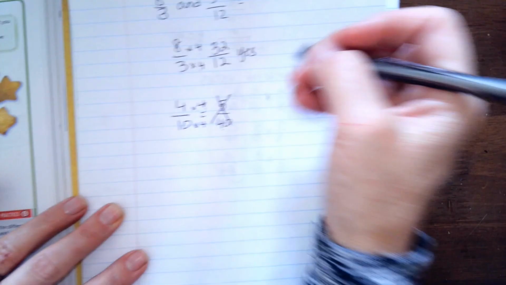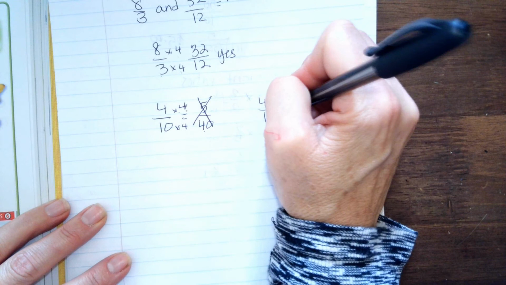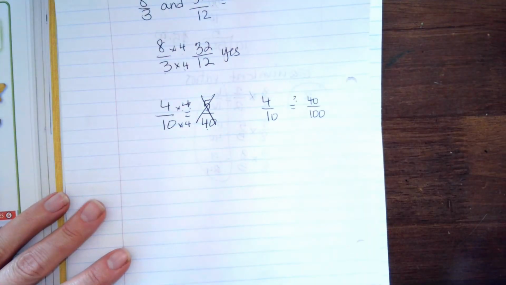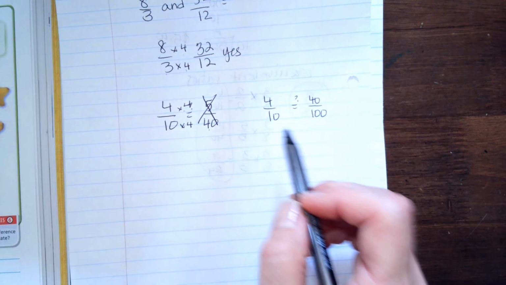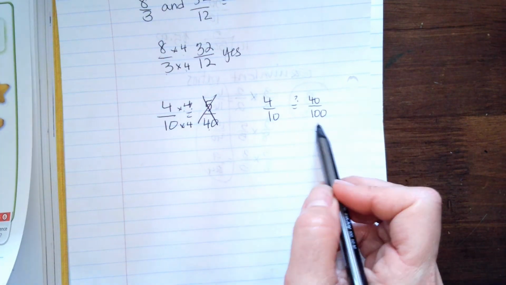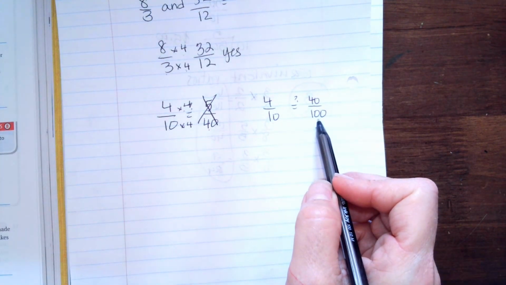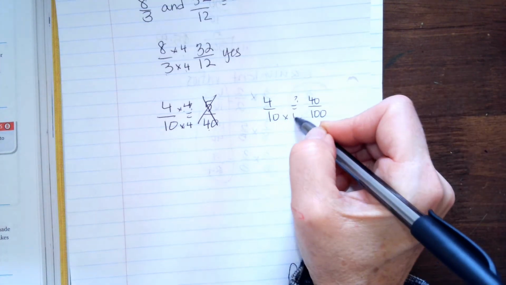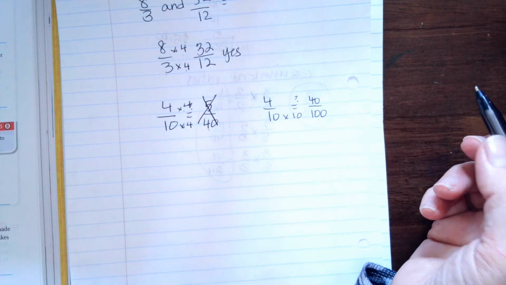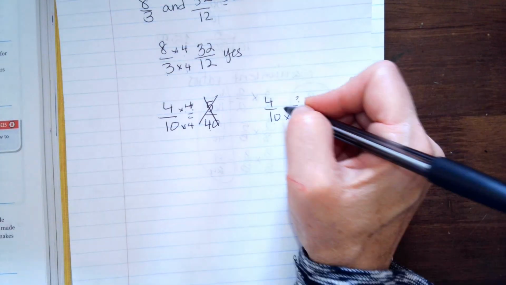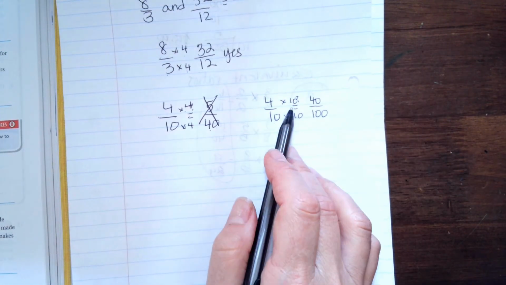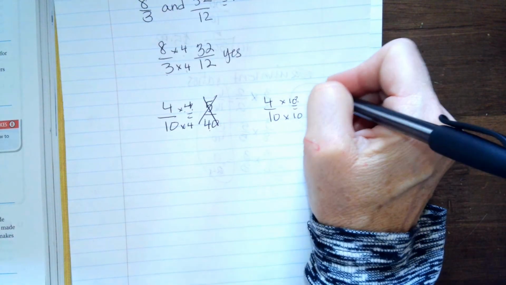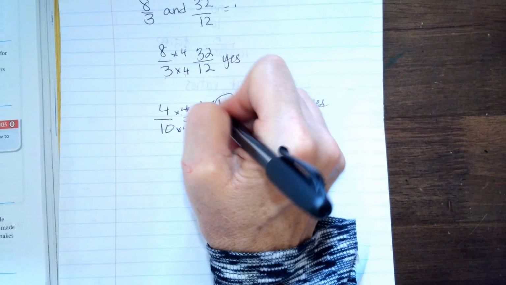If they asked me, is 4/10 and 40/100 equivalent fractions, then I would say, okay, if I had 10 and I was changing it to a 100, what would I multiply it by? I would multiply it by 10, and then anything I do to my denominator, I do to my numerator. Is 10 times 4 40? Yes. So then that is an equivalent fraction. This one is not.